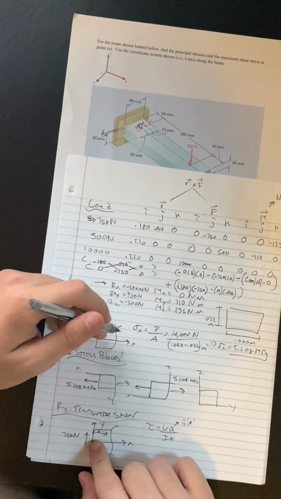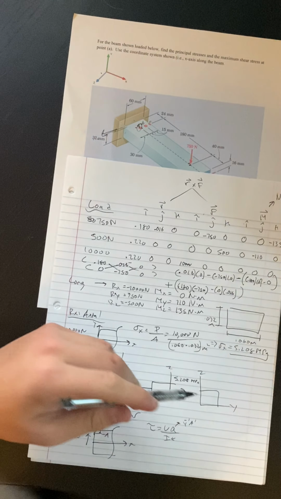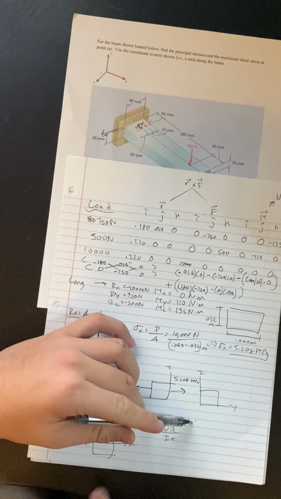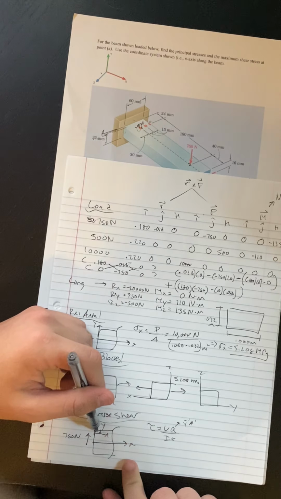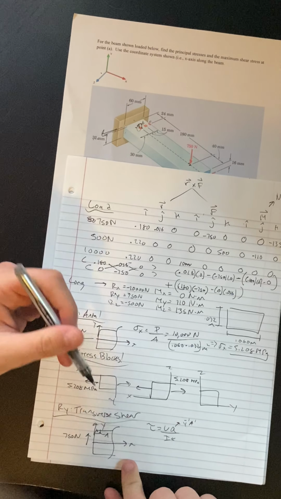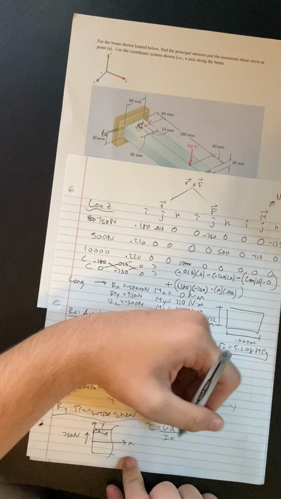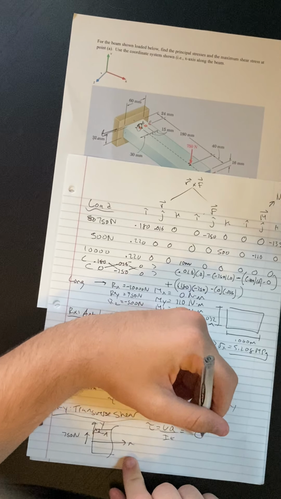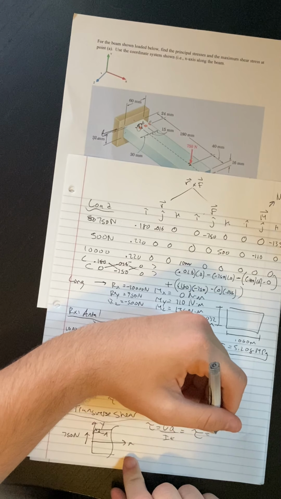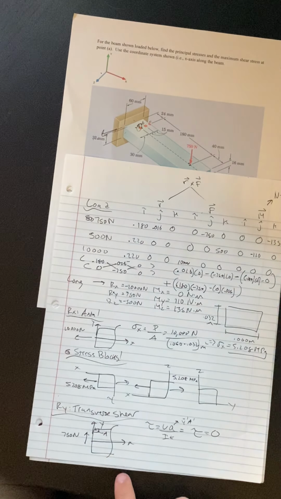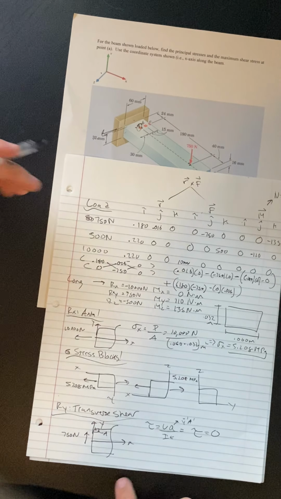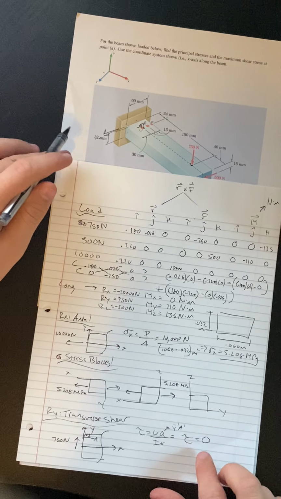Q is going to need the area along where the point is, and we don't have any area on our outermost fiber. And so Q is going to equal 0, therefore our shear stress is going to equal 0. It's not really a problem, it actually saves us time, but it's something to be aware of.